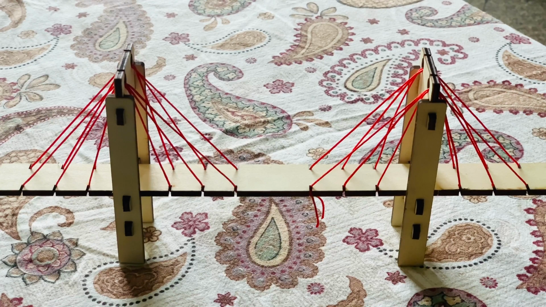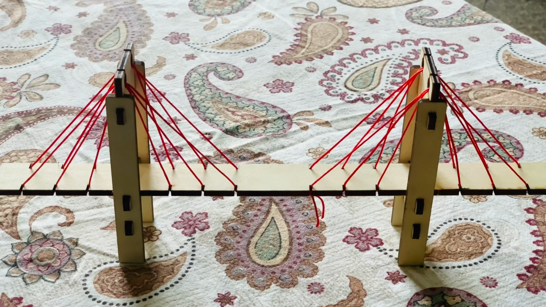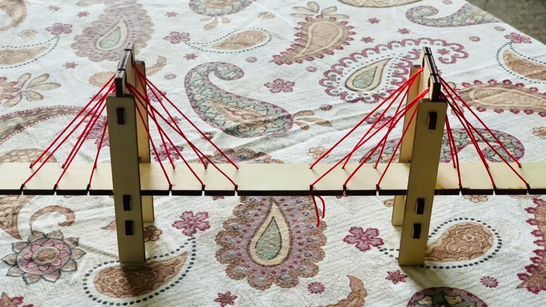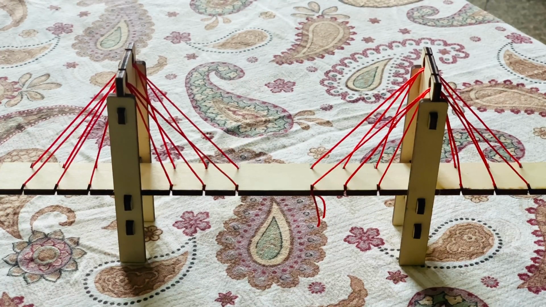Do you know bridges are structures built over railroads, tracks, roads, rivers, or some obstacle? They allow people or vehicles to cross from one side to another. Bridges must be built strong enough to safely support their own weight as well as the weight of the people and vehicles that pass over them.